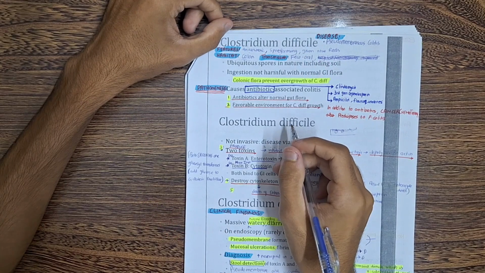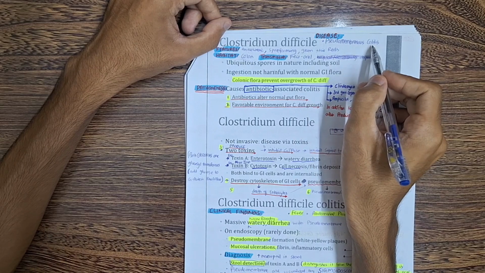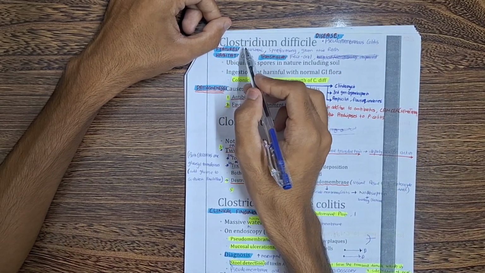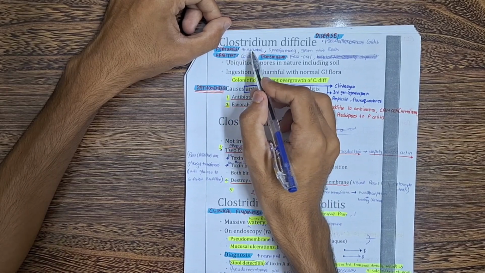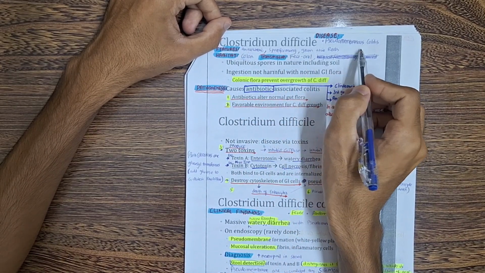Welcome to Micro Review. Today our topic of discussion is Clostridium difficile. It causes pseudomembranous colitis. If we talk about the features, as I mentioned earlier, all the Clostridial species have four things in common. They all are anaerobic, all are spore forming, all are gram-positive rods and all produce toxins.